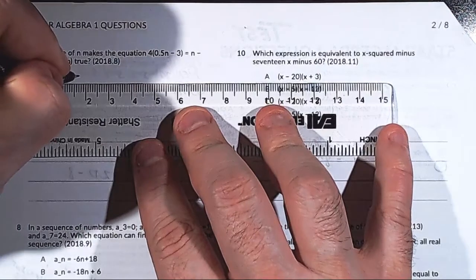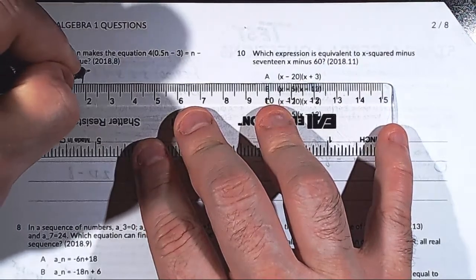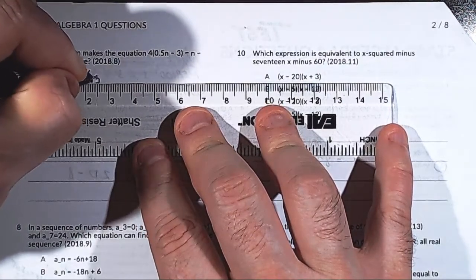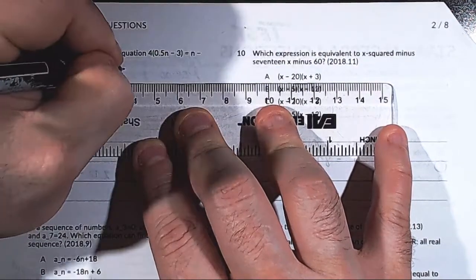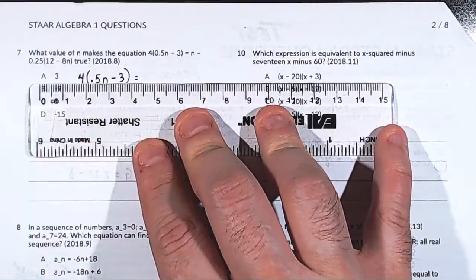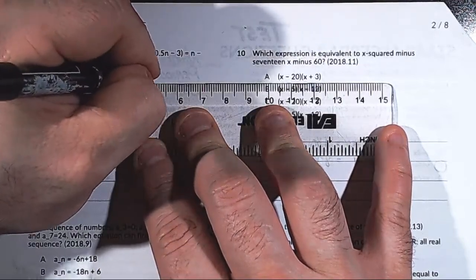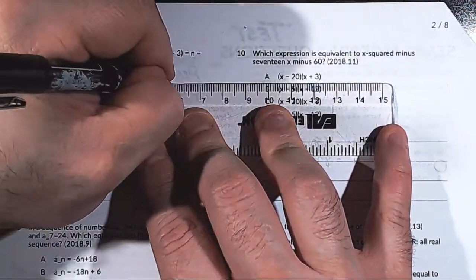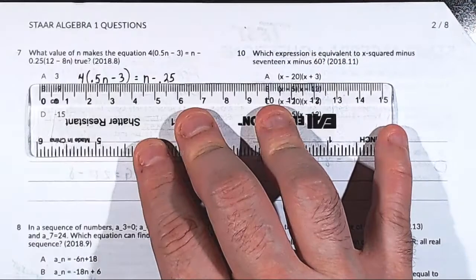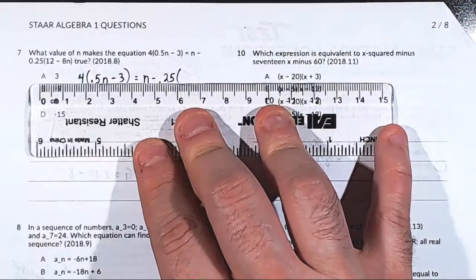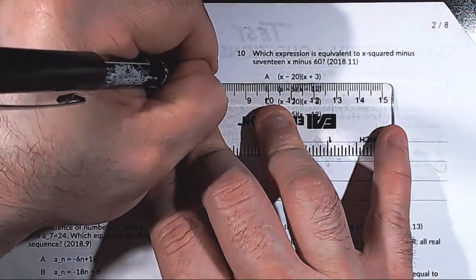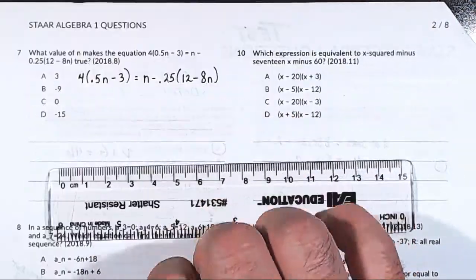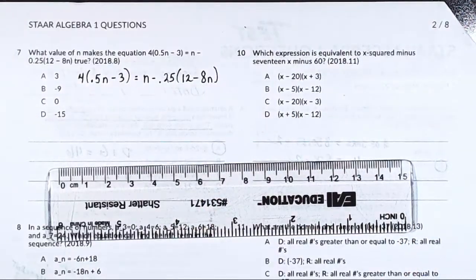We'll rewrite this. 4 open paren 0.5n minus 3 close paren equals n minus 0.25 open paren 12 minus 8n close paren. Okay, I want to solve this for n, right?